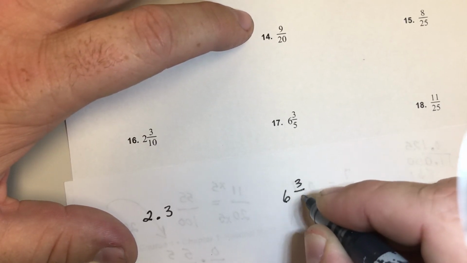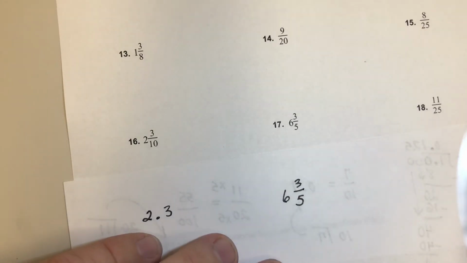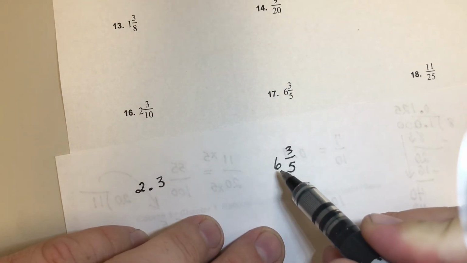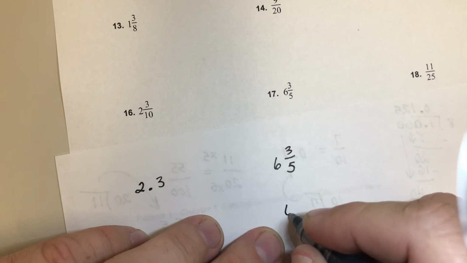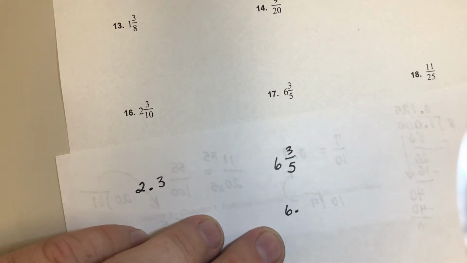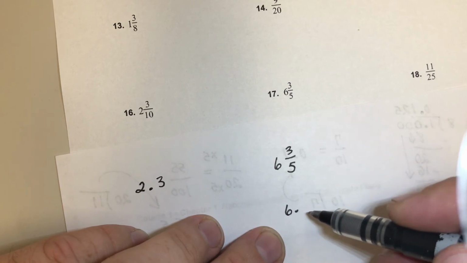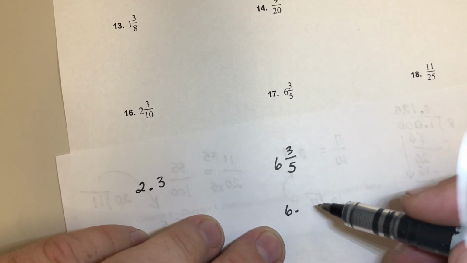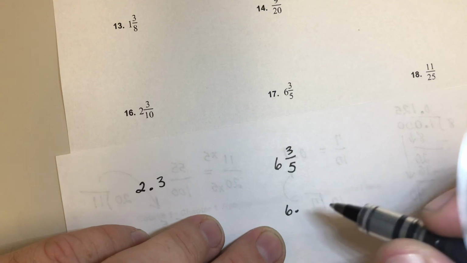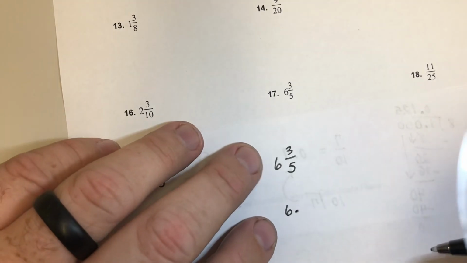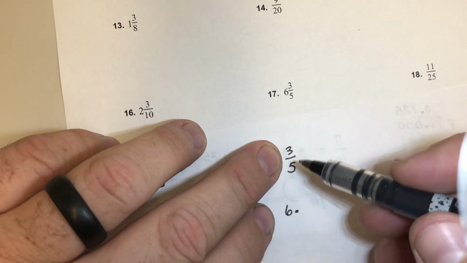So we got 6 3/5. We want to turn it into a decimal. Okay, well, a whole number of 6, that's 6 ones. So you're going to have 6 point something. That 3/5 is this fractional or decimal piece that's going to come after the 6 decimal point. So we're going to hold on, we're going to just wait on the 6 for a minute. We're going to pretend it's not there. We're just going to treat it like 3/5.